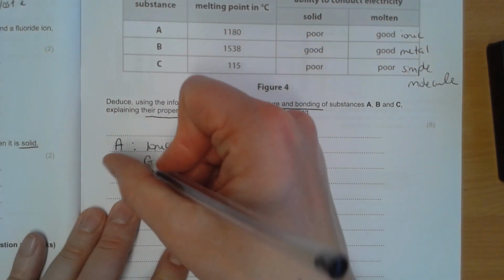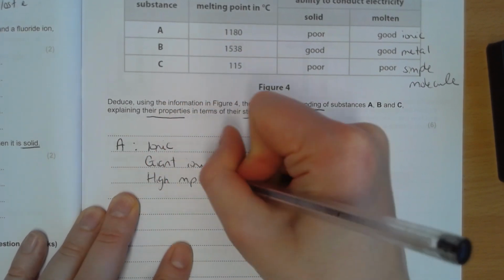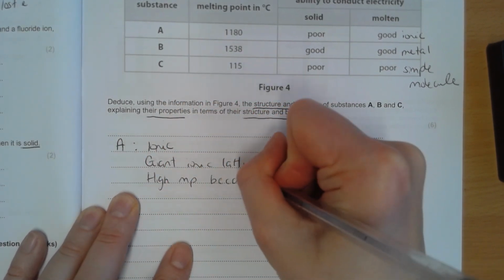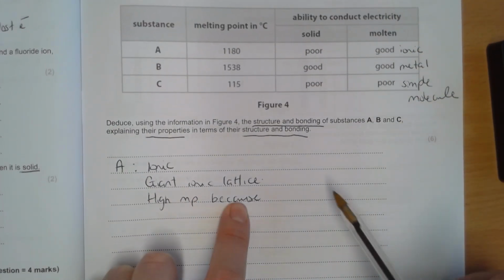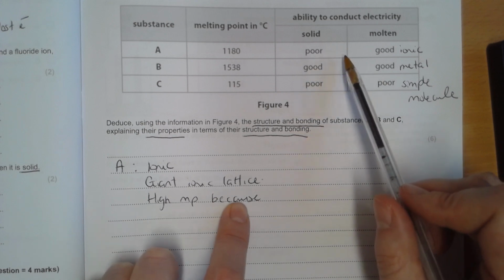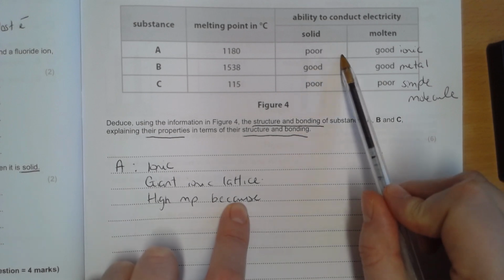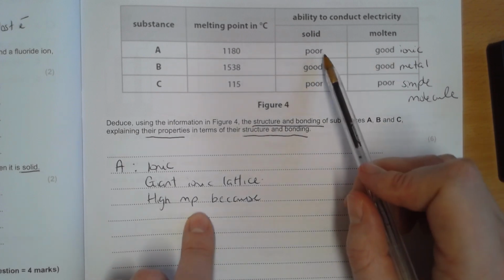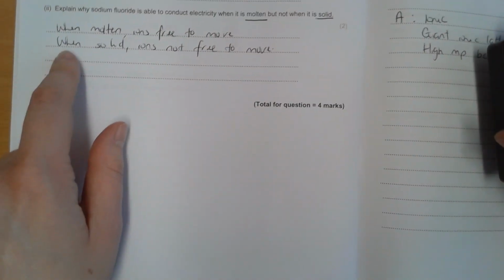So you'll say ionic compounds have high melting points because, and this is where you'll need to say, ionic compounds have high melting points because there is a strong electrostatic attraction between oppositely charged ions. You'll then explain why it conducts when it's molten but not when it's solid. It's the same answer we wrote over here.